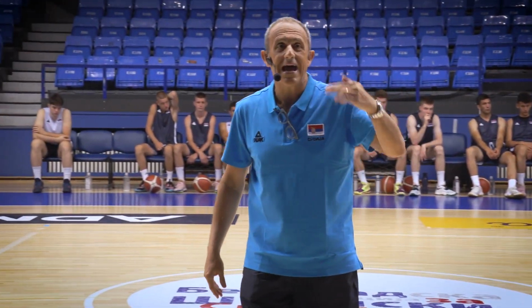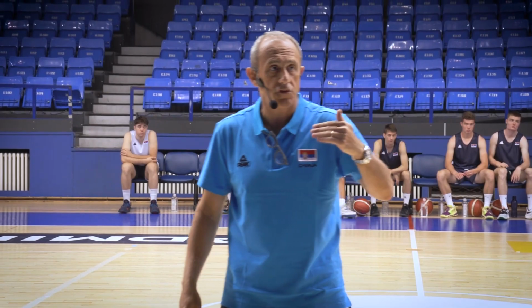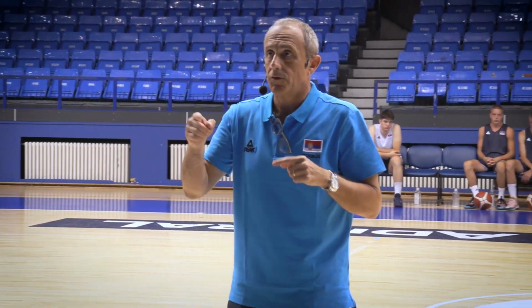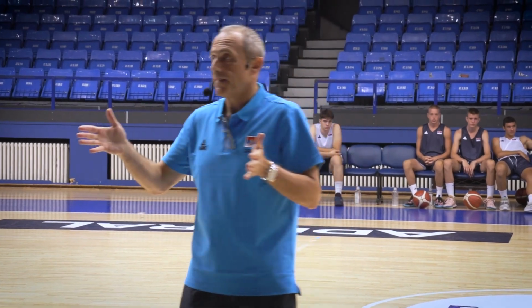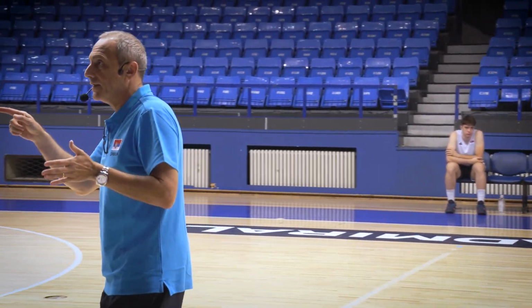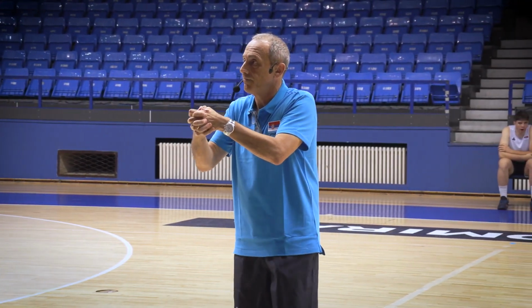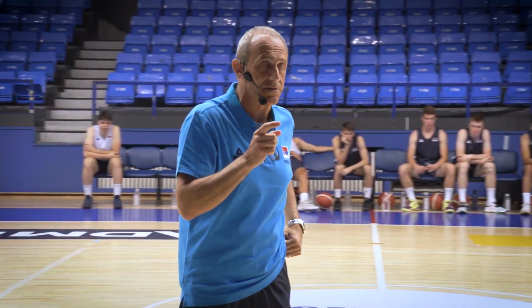Now, what's the biggest thing? That during the action, during the 24 seconds, spacing is constantly changing. And you need to teach your players to read the spacing and react. Because if they don't react well to the position of the defenders, spacing will be destroyed. And your offense will become like this. This is, to me, the most important thing that I learned in many years.